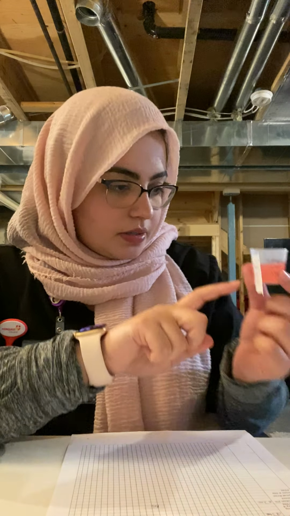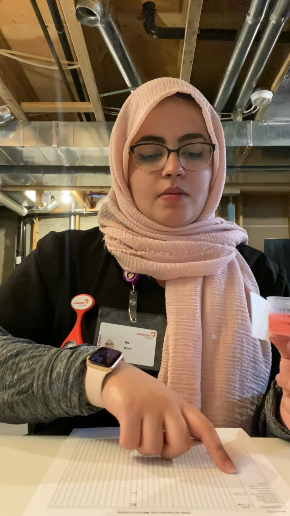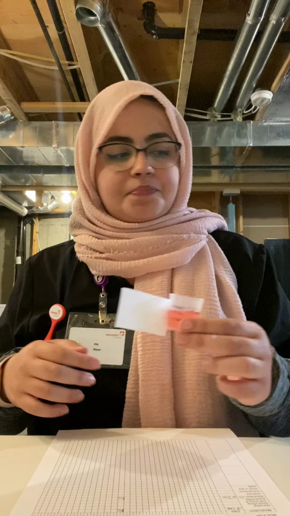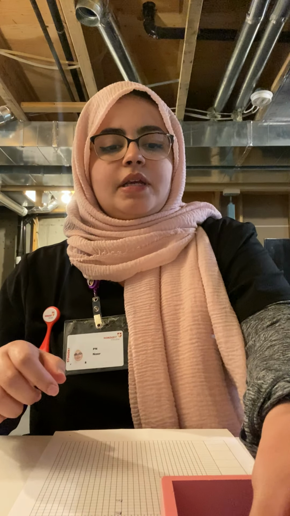This has 10 milliliters. I've made sure it has exactly 10 milliliters. And now I have done my third and final check. It says allergies penicillin, so I've made sure that there's no penicillin in this medication. And then I will grab my tray, and then I will put my medication on there.